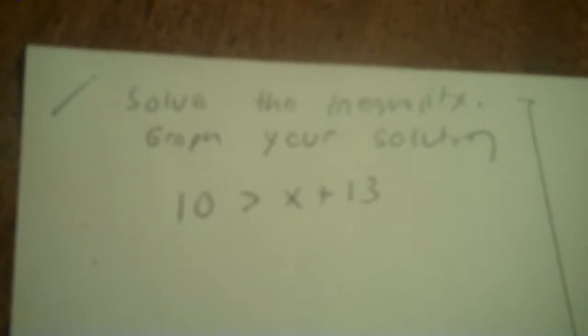So 10 is greater than X plus 13. Okay, so you make your number line, you put your 0. Over on this side, you put a wall on your X side. Okay, what operations do we have over there? There's no multiplication or division, so we're keeping the sign the same. So just put that sign over there, line it up the same way.